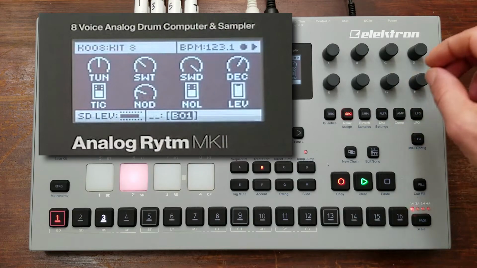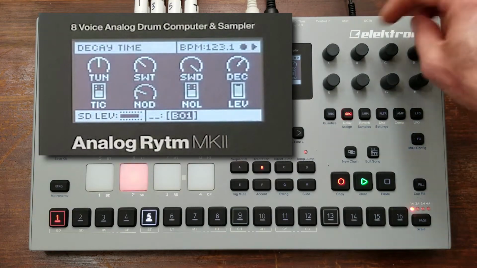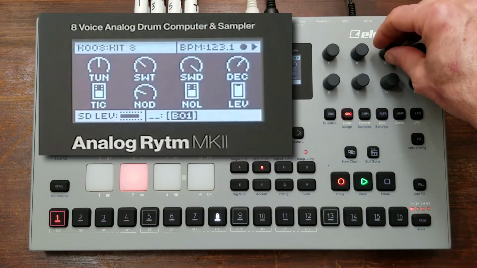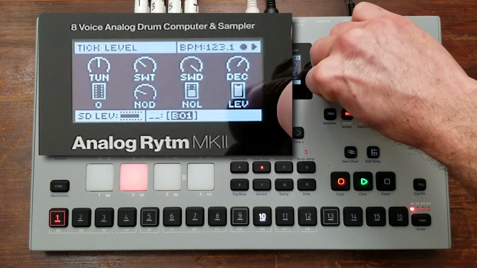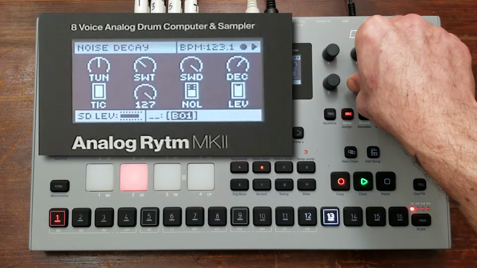This is the basic one. You get a decay time. There's tune, sweep time, sweep depth, the tick, mod level.